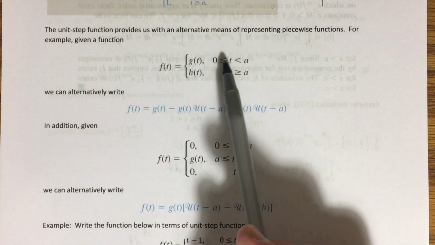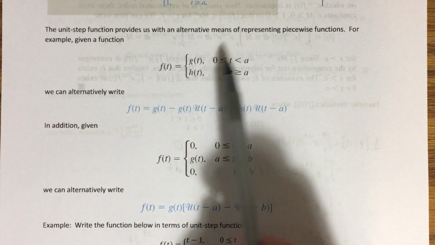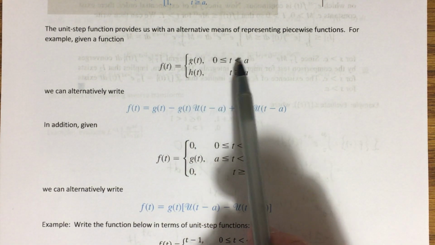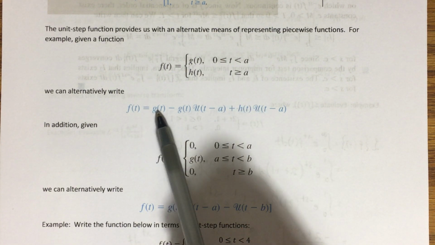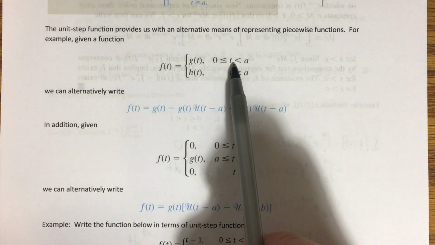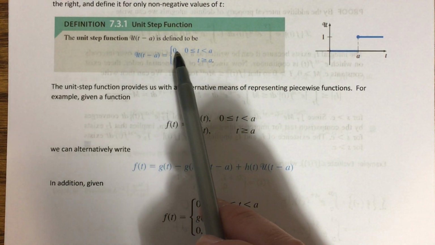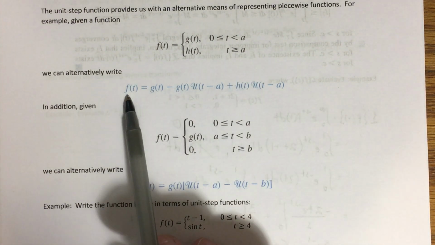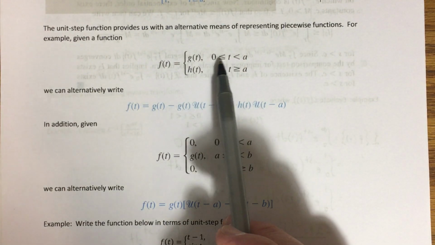Being a piecewise function, we need to think of this in these two different restrictions on our domain. When t is between 0 and a, we would like this thing to equal just g of t. So let's start by assuming that t is between 0 and a, not including a. Then this would be equal to g of t minus, and what can we say about the unit step function u of t minus a in this part of our domain? According to our definition, u of t minus a will equal 0 there. So both of these terms go to 0, leaving me with just f of t equals g of t. That's what we want to be happening when t is between 0 and a.